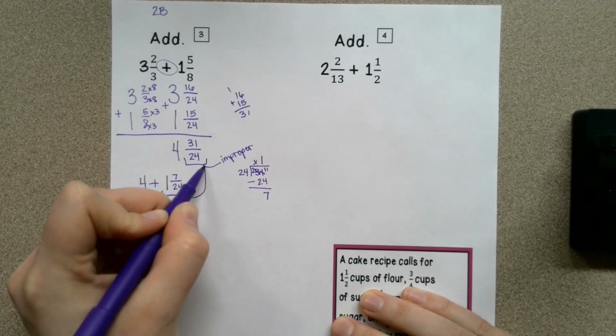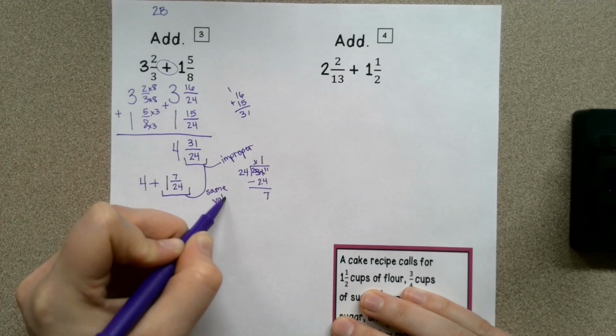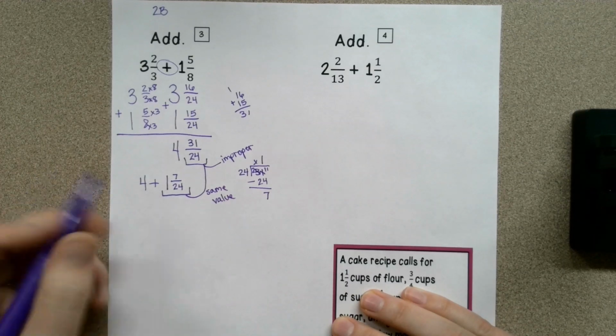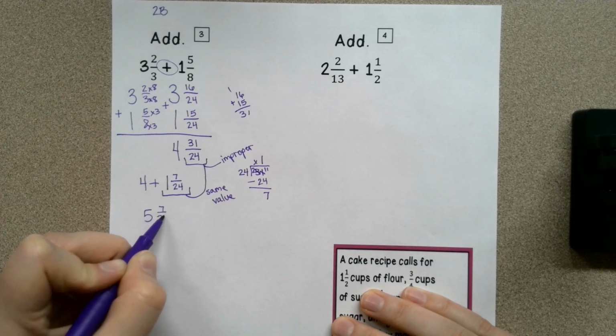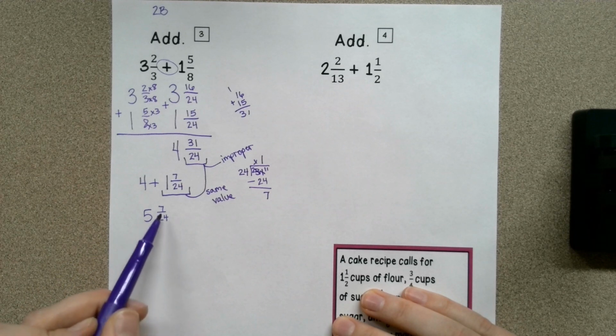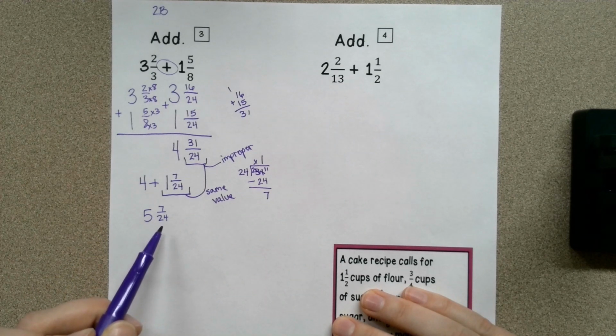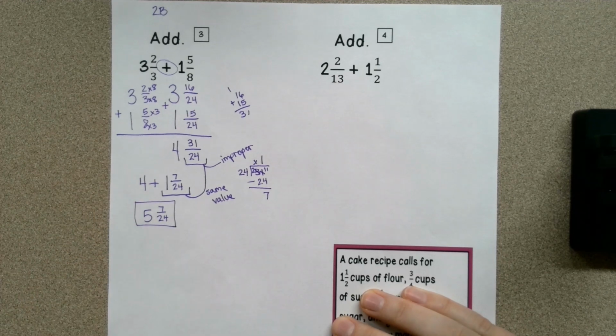These have the same value. And then we're going to combine those whole numbers. 4 plus 1 is 5 and 7/24. Again, checking to make sure that we can or cannot simplify. 7 does not go perfectly into 24. 7 is a prime number, so we can't simplify.